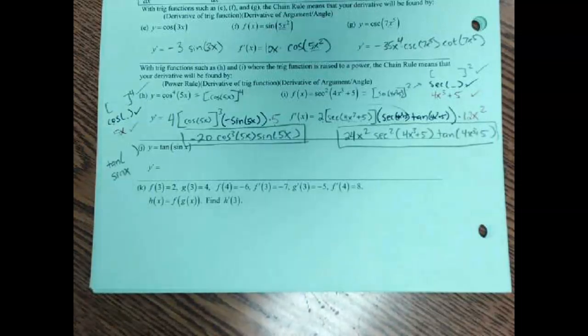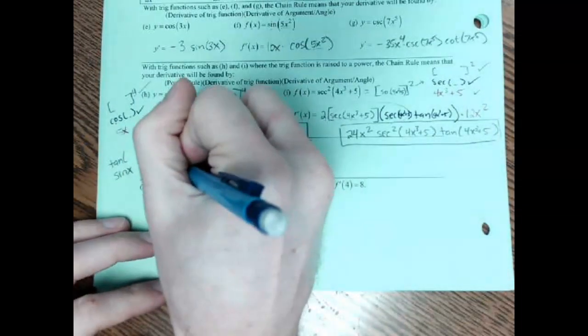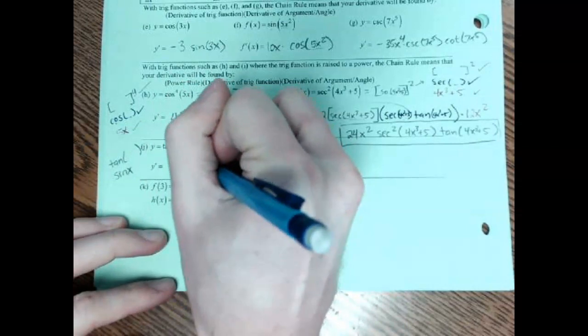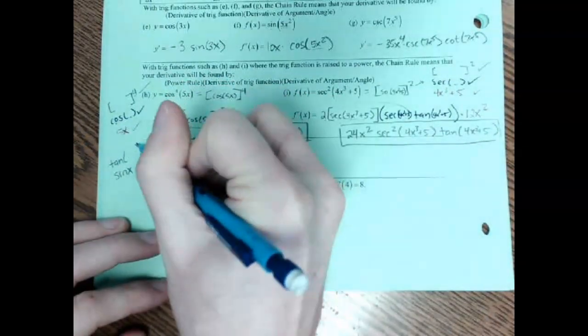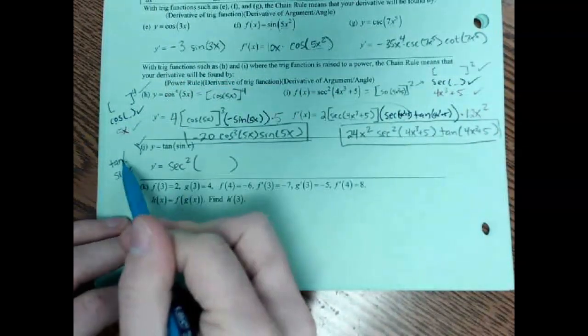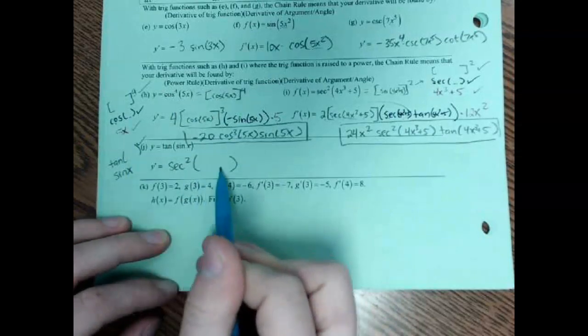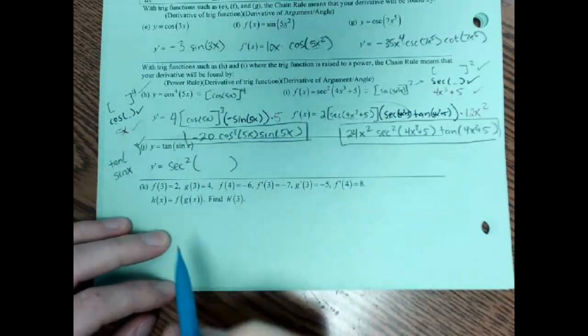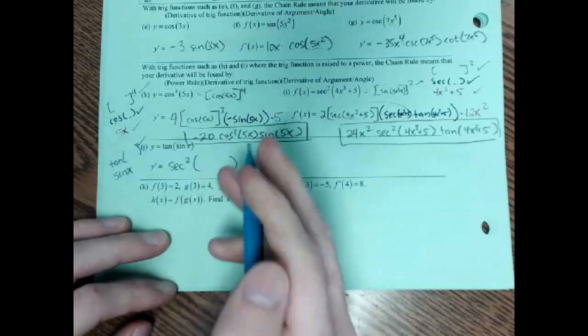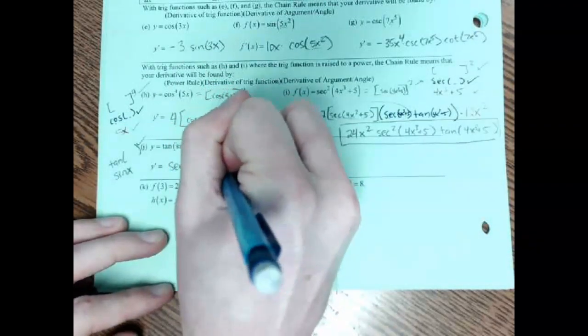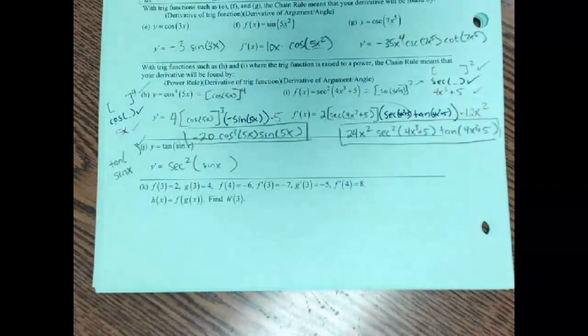Let's do it. The derivative of tangent is secant squared. So there's your derivative of the outside function, and then whatever was inside of the tangent, that's going to be inside of the secant squared. So since there was a sine inside of the tangent, you're going to have a sine of x inside of the secant squared. Remember, those trig derivatives you need to know. The derivative of tangent is secant squared.